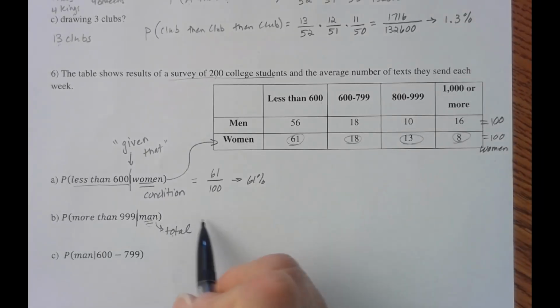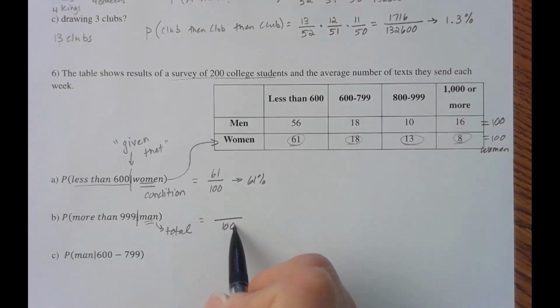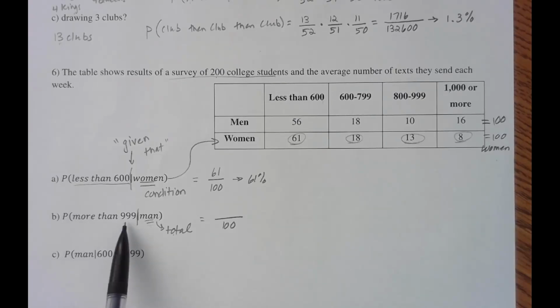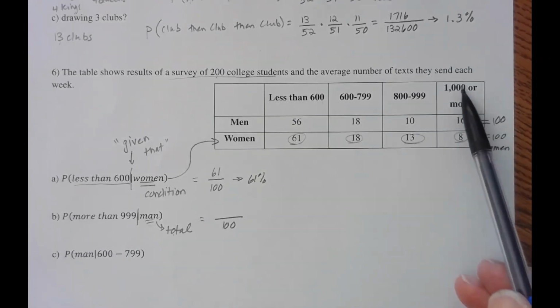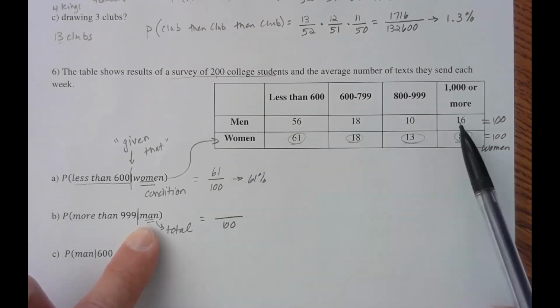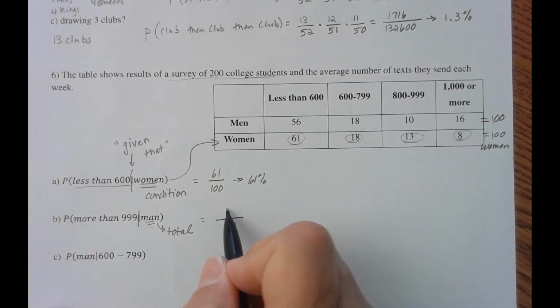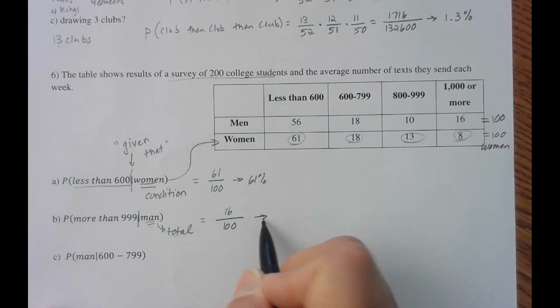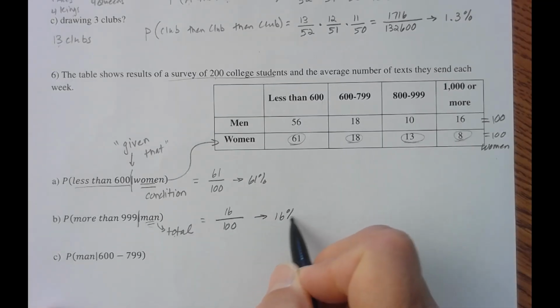So my total is going to be out of 100. More than 999 texts would be this column here, and I'm limited to the men, that'd be 16. And then in percent terms, that's 16%.